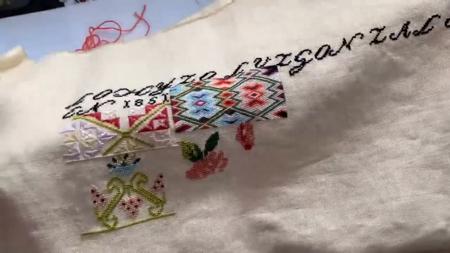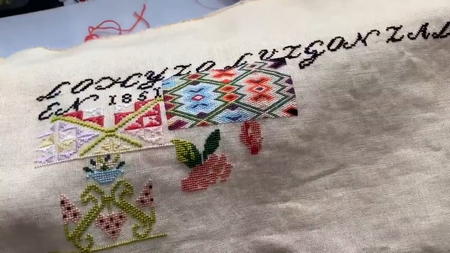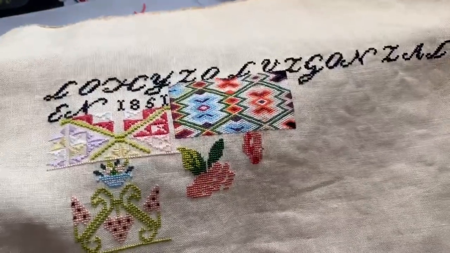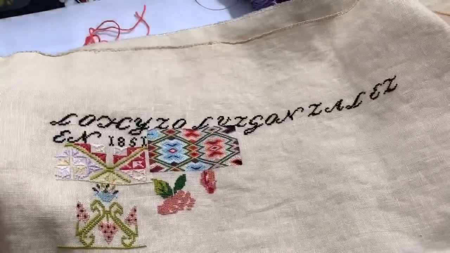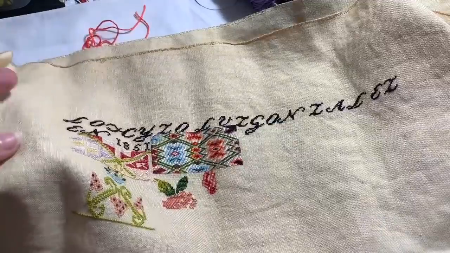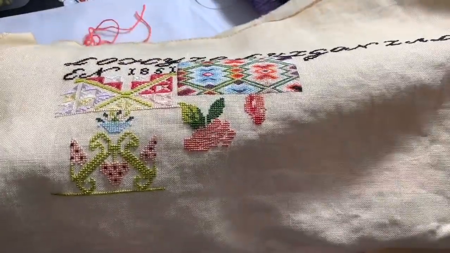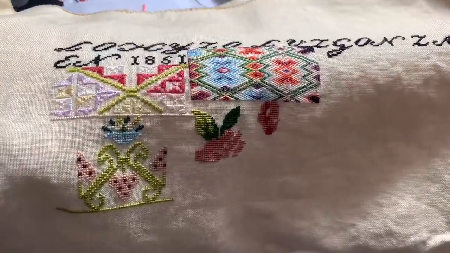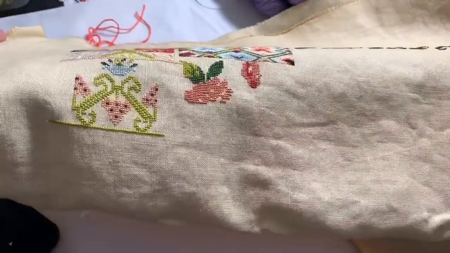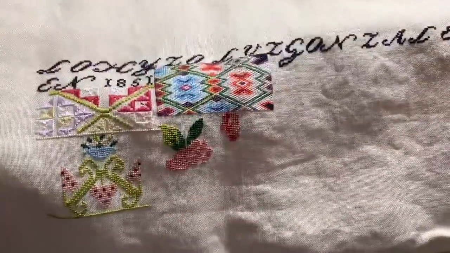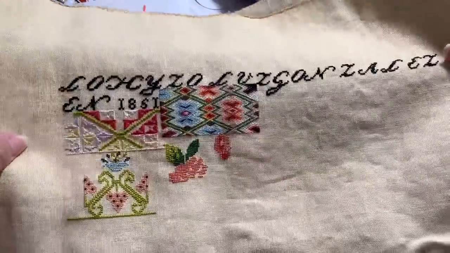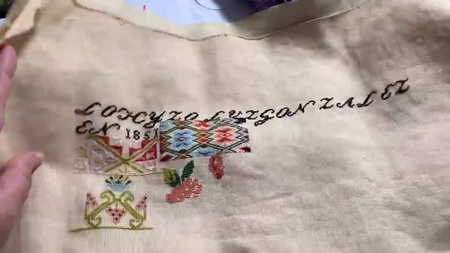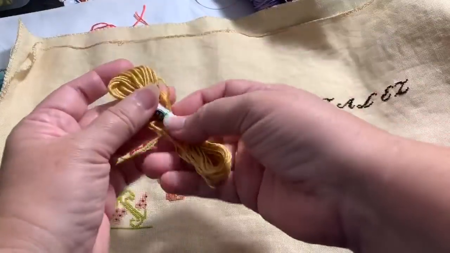But anyways, the shine on this, I've moved the light back a little bit. It's not really helping with the color at all. But the shine on this, I don't know whether that's coming through, but silk does make a difference. This is lovely to work on. And yes, I need to get back to it soon. So that is that one with the soie d'Alger.